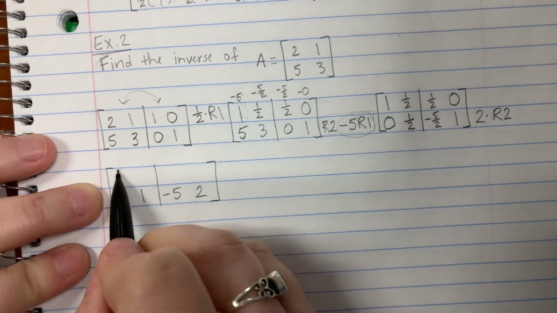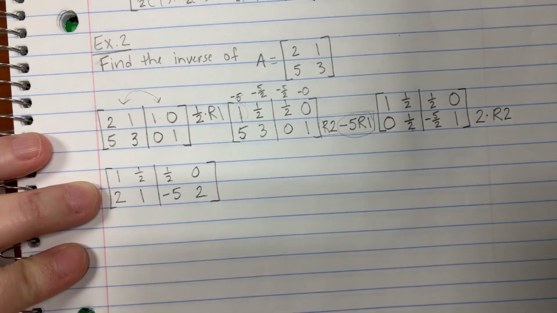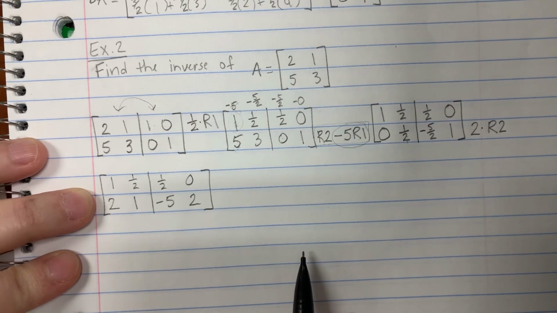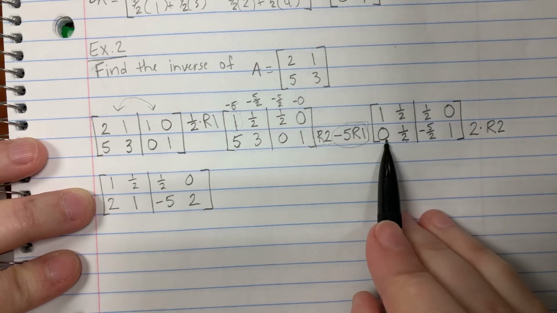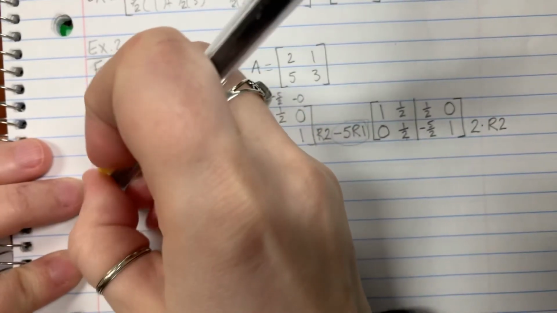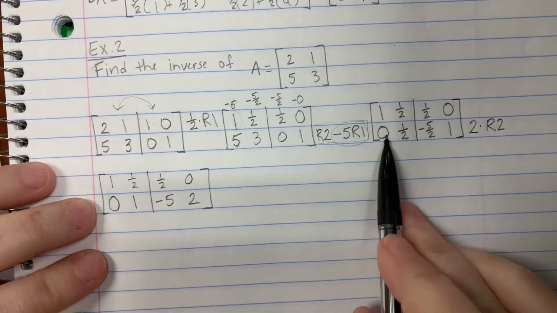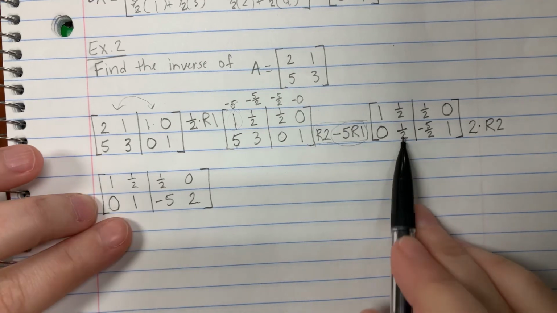And then my top row stayed exactly the same. 1/2, 1/2, and 0. Okay, so let's see where I'm at here. Oh, look at what I did. 2 times 0 is not 2. I was like, how did I make it worse than I already did? Okay, so there we go. That's much better. So 0 times 2 is 0. 1/2 times 2 is 1, and so on.